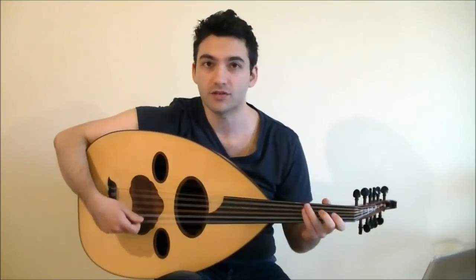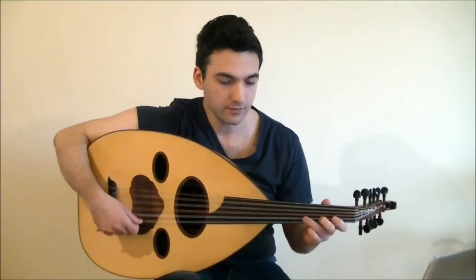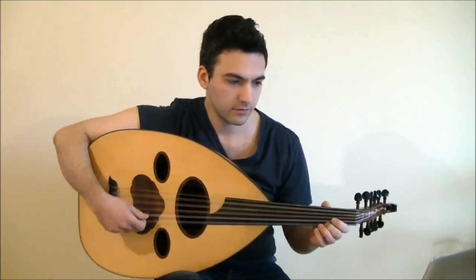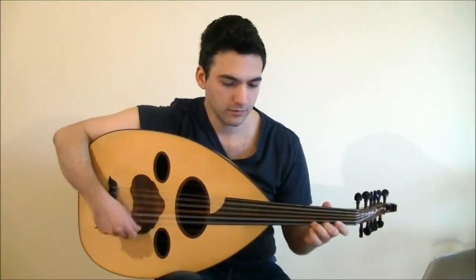This is Jins Rast on G. You could almost argue that he's playing Maqam Oshak throughout the whole Taqsim, because Maqam Oshak is very similar to Maqam Bayati.